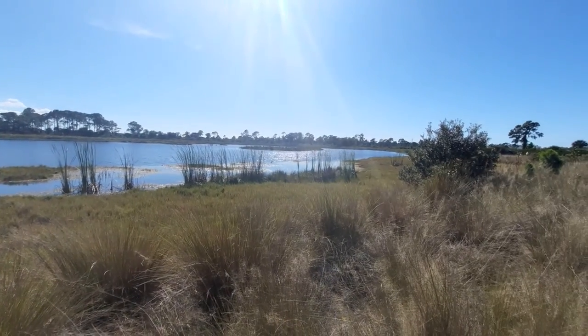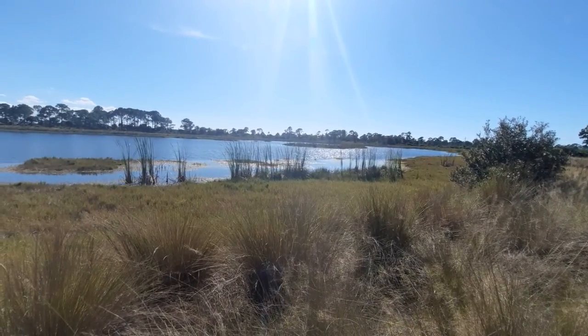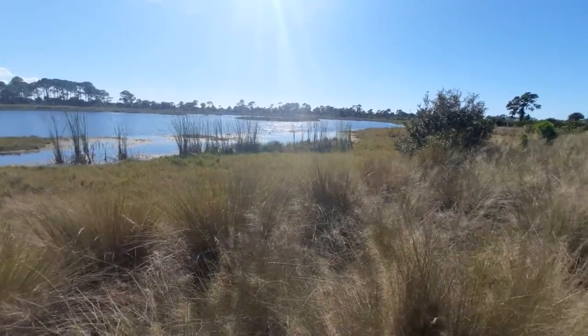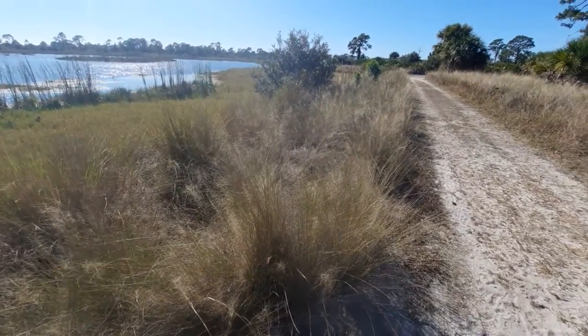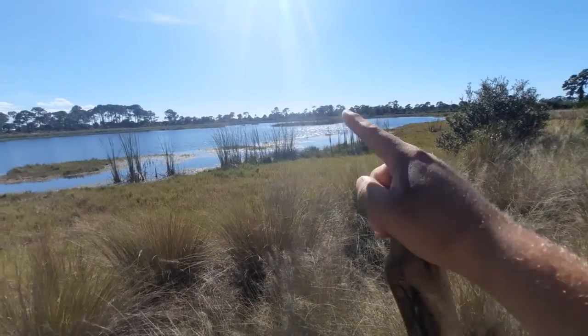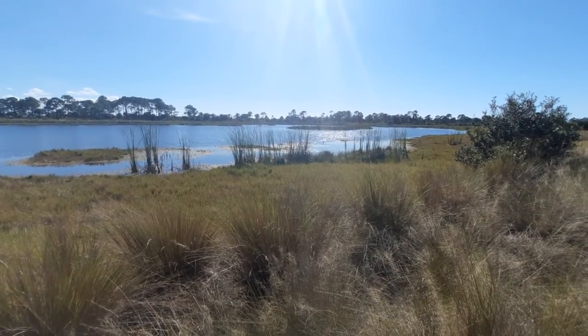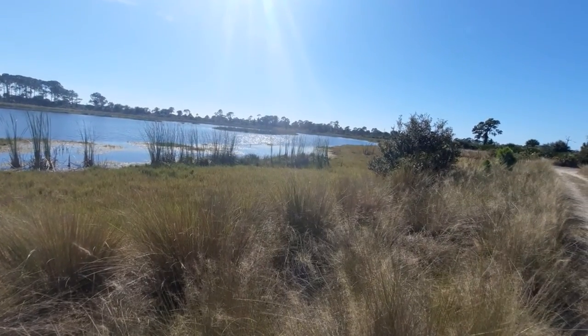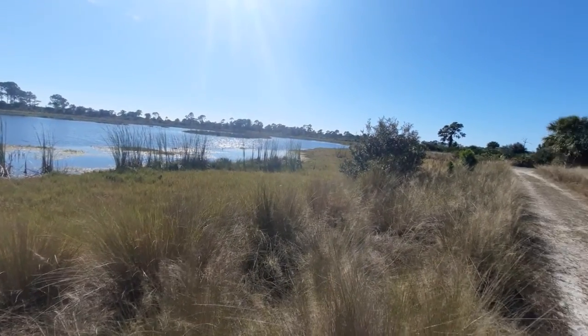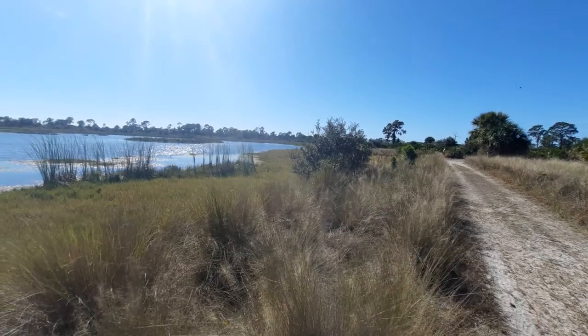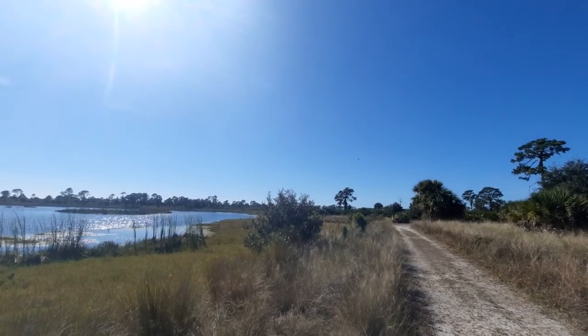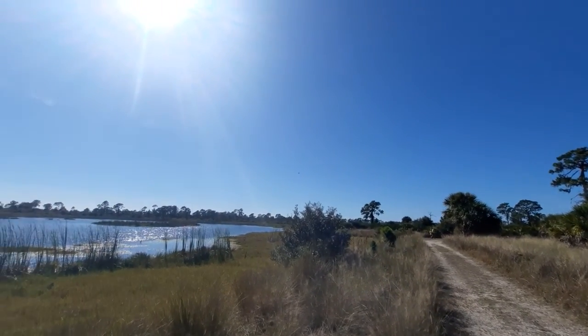A lot of our emergent plants include the grasses. So for instance, we have the muhly grass, or we even have some cogon grass, I think. Kind of difficult to tell from this distance. Then of course we even have some of our scrub oaks as well. There it is. You can see it flying in the distance, the limpkin.